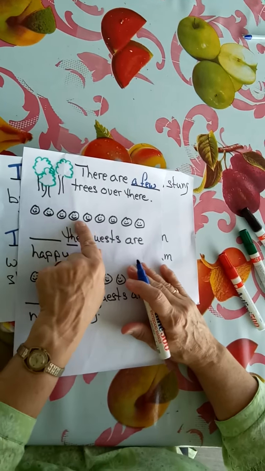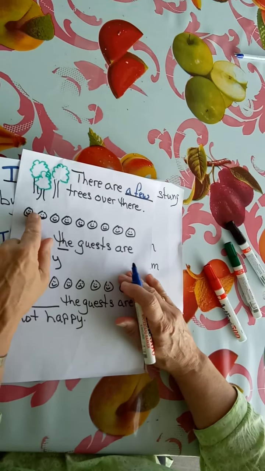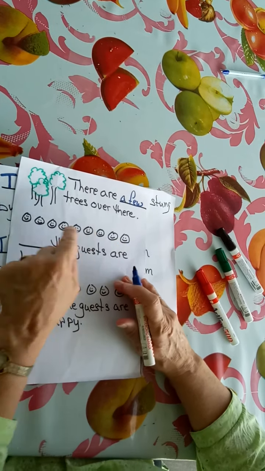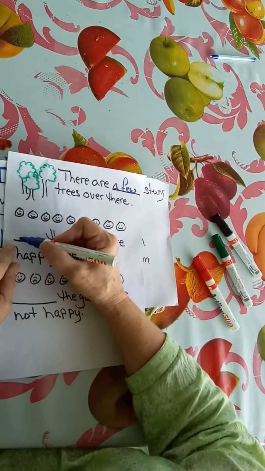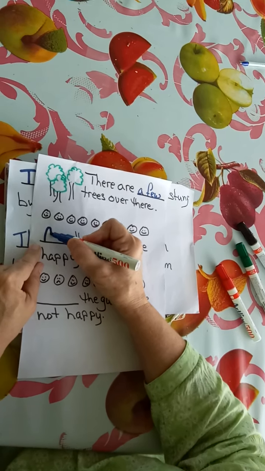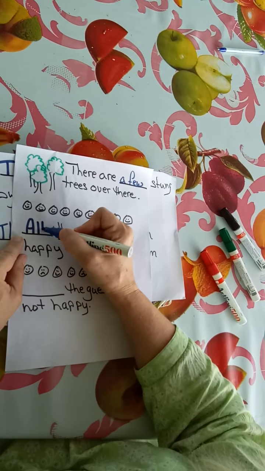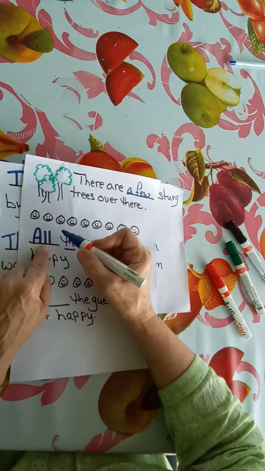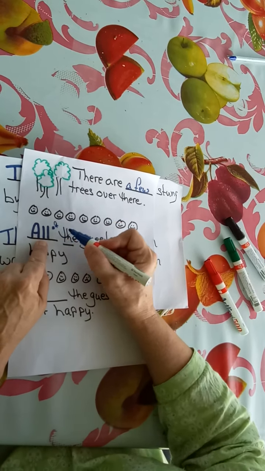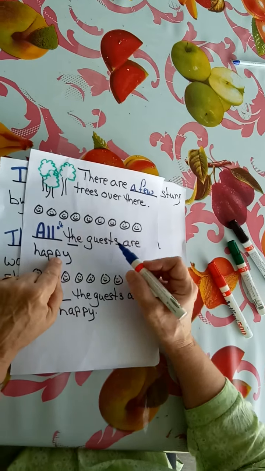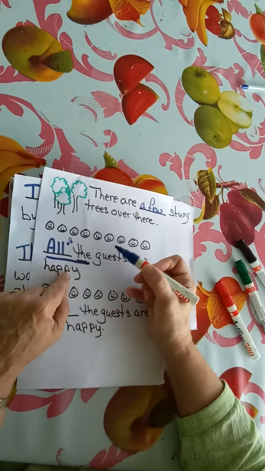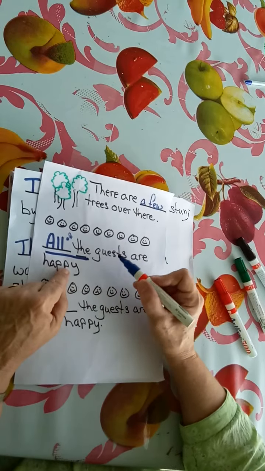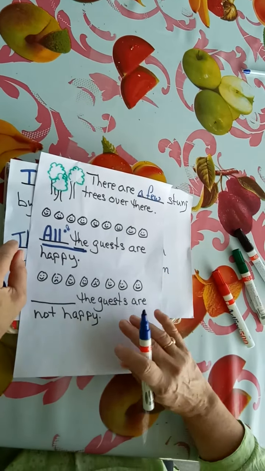Okay, now I drew all these little faces here, and every one of them has a smile. So the determiner that we'll use there is all. All the guests are happy. And sometimes we would say all of the guests are happy. Okay, so that's one phrase. That's like a determiner phrase. All of the guests are happy.